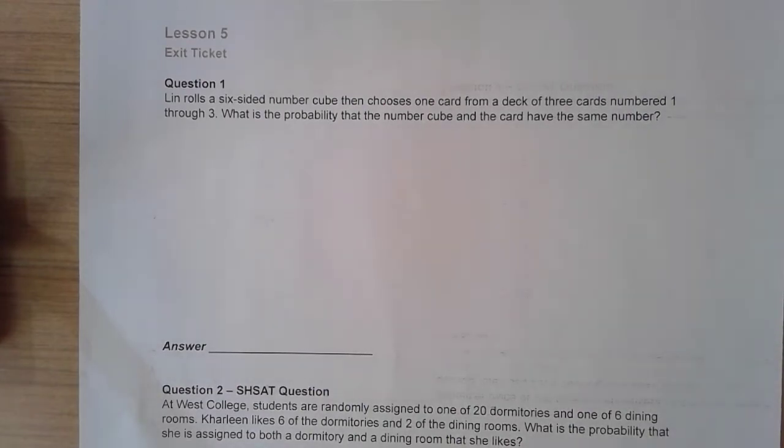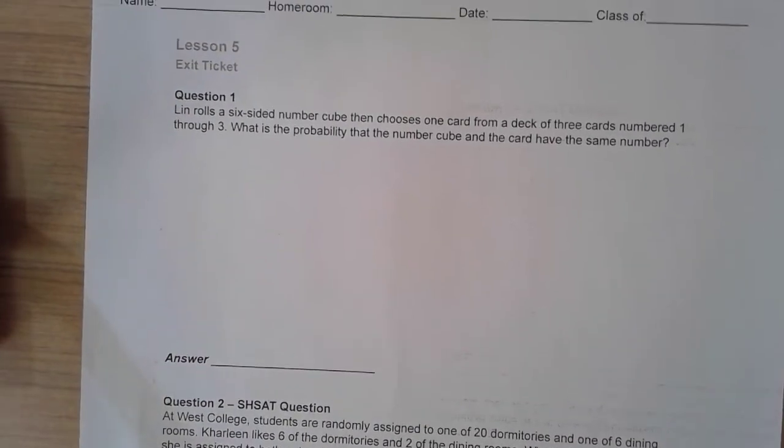Now here we're going to begin off our lesson 5 problems with one of these exit tickets that we had. This is our lesson 5 exit ticket. So very trivial problem, so let's go through it. Lynn rolls a 6-sided number cube and then chooses one card from a deck of 3 cards numbered 1 through 3. What is the probability that the number cube and the card have the same number?